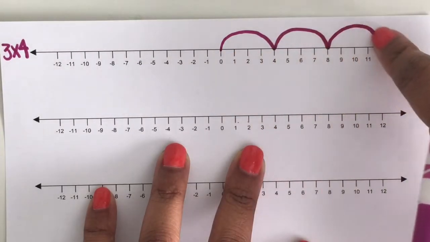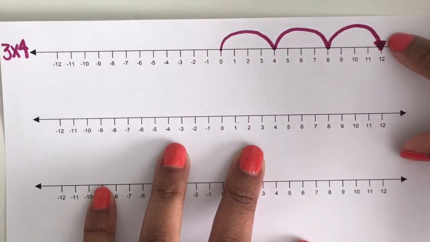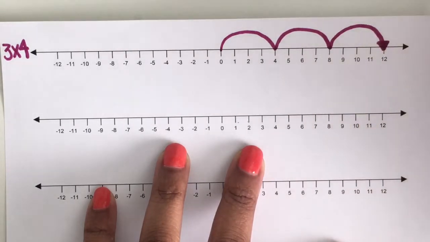That's 3 groups of 4. Positive 3 groups, positive 4. I go to the right.